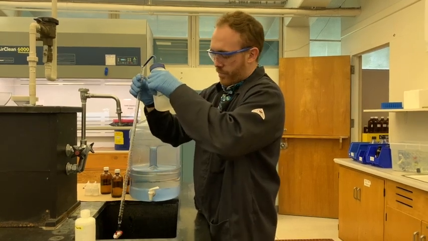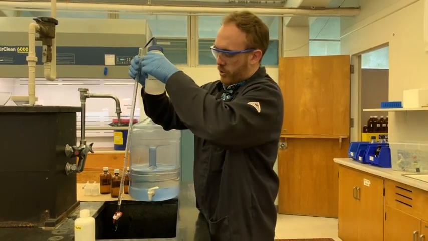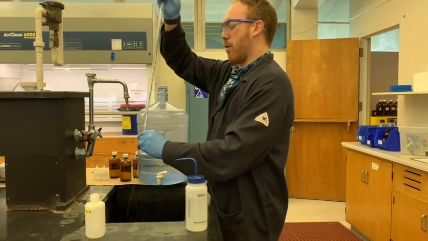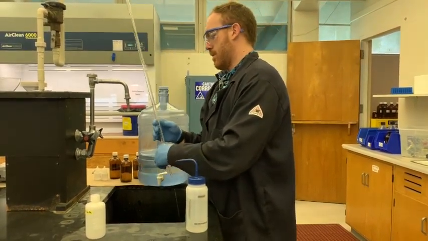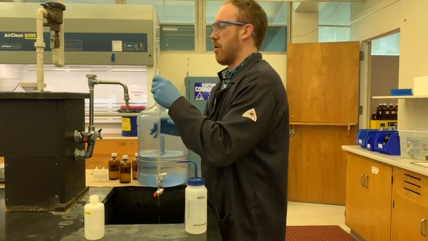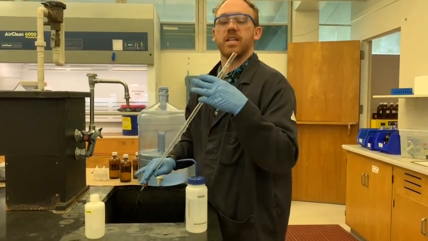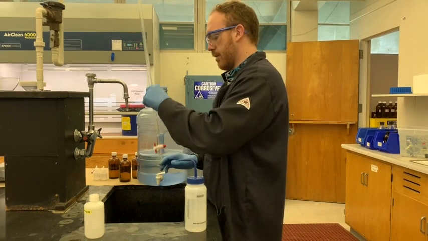For now, you want to make sure you get at least a little bit of DI water over the surface of the entire burette to make sure that there are no extra ions that you're not interested in keeping around on the surface of this sucker.